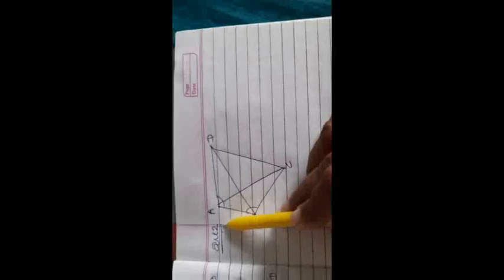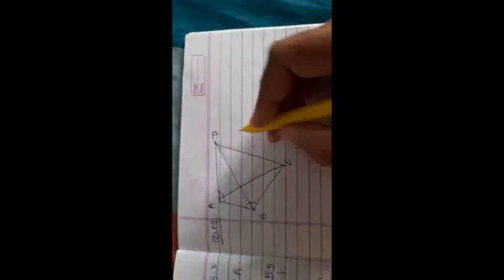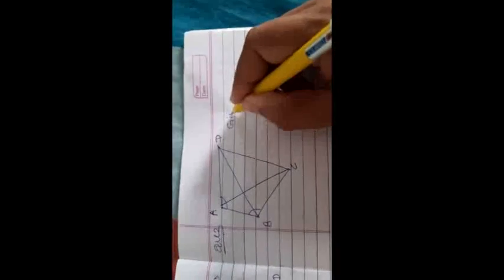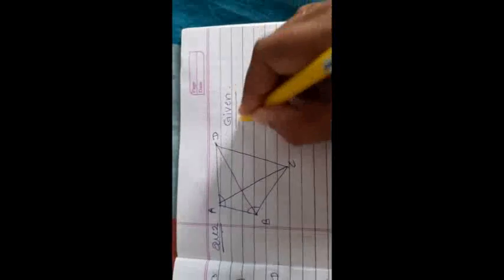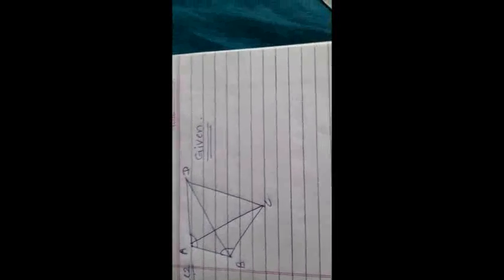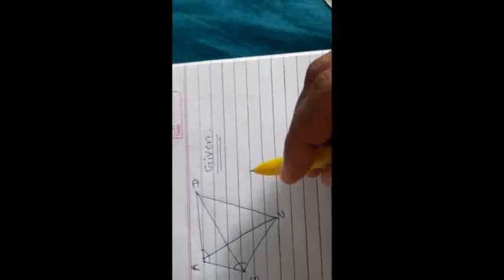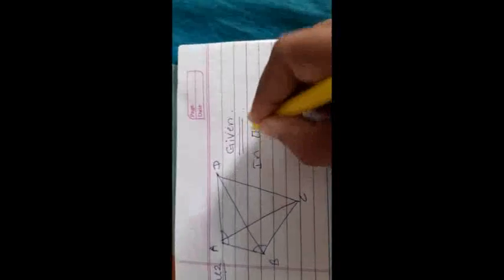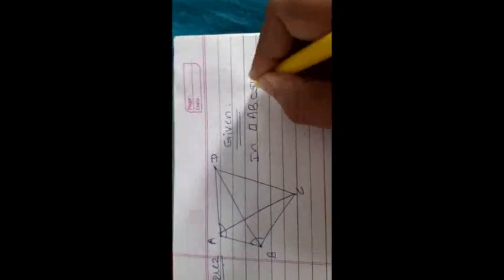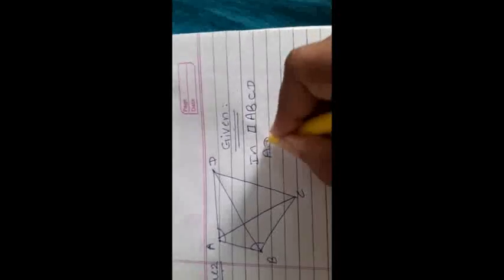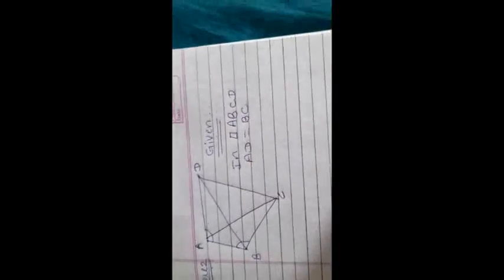Now question number second. ABCD, this quadrilateral figure is given. Now first write down the given thing. In the example, we only have to write the important things which are useful for the proof. Now here it is given quadrilateral ABCD, AD is equal to BC. These two sides are equal. In quadrilateral ABCD, AD is equal to BC.